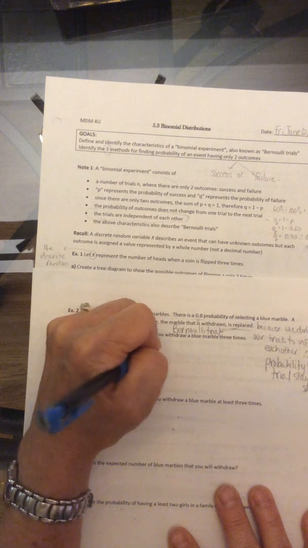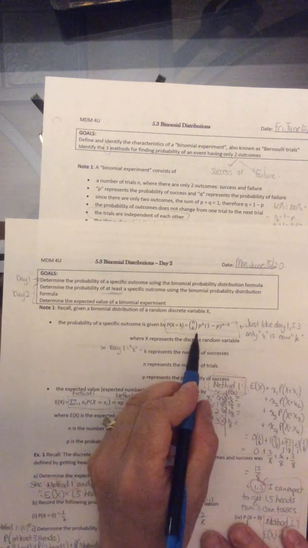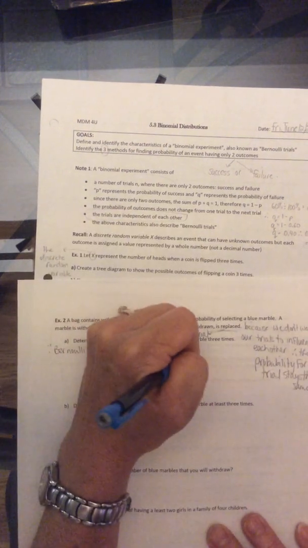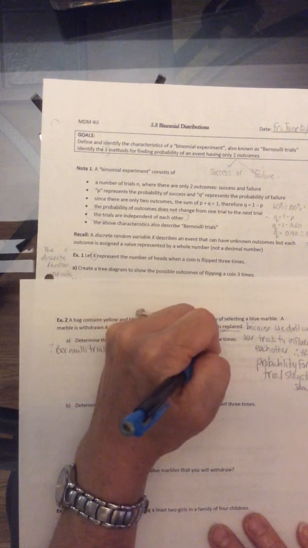So probability of x equaling k, where k is a success, is equal to n choose k times the probability of success to the power of k successes, times 1 minus probability of success to the power of n minus k.